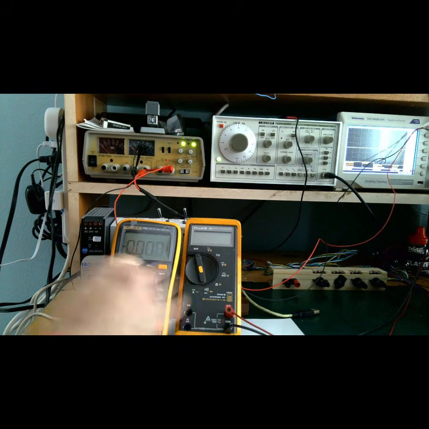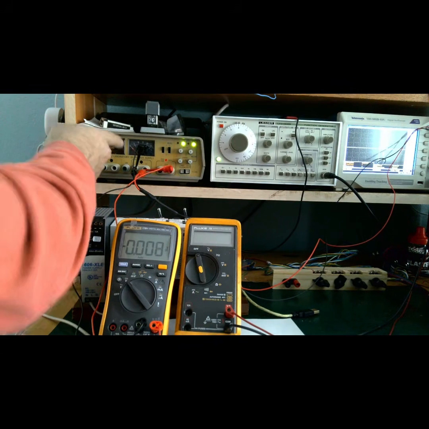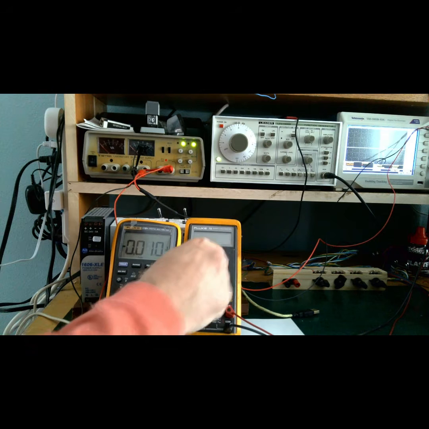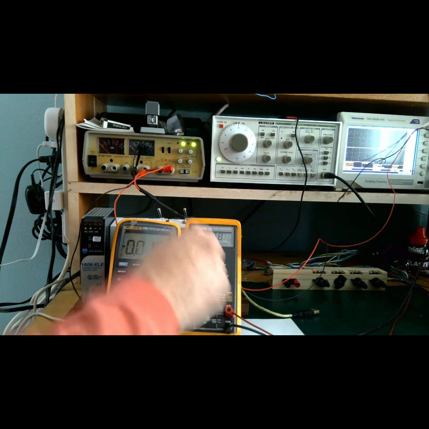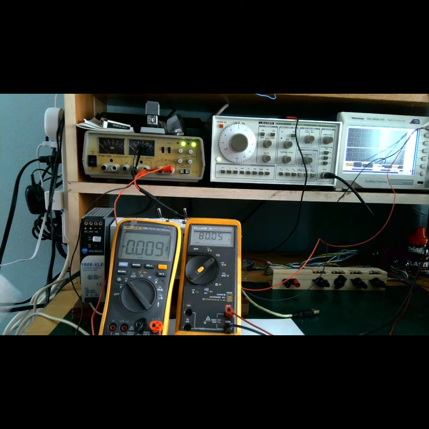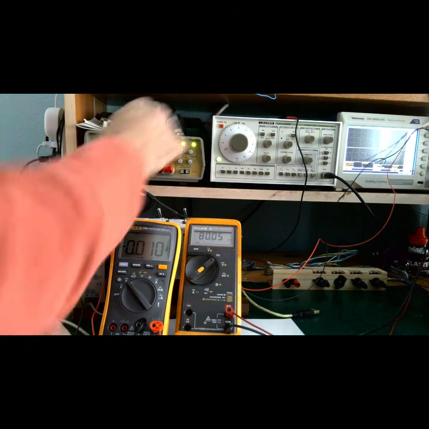So for instance, this meter will monitor the DC voltage coming out of the power supply. This meter will monitor the frequency coming out of the signal generator. And our first target frequency is 130.81 hertz.